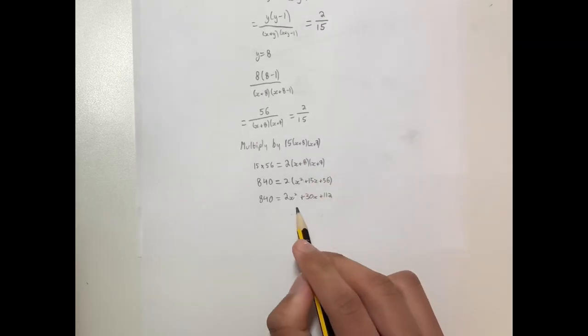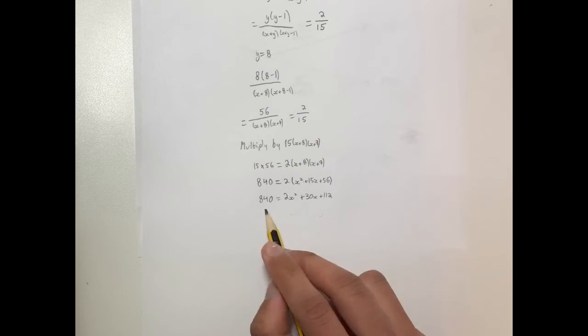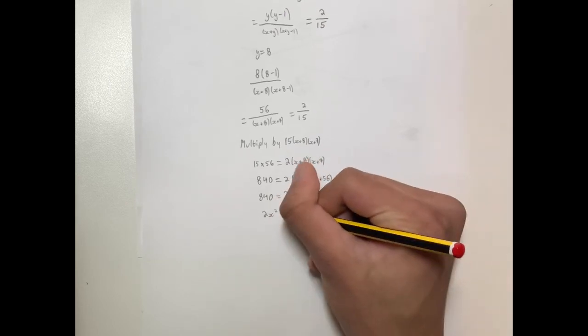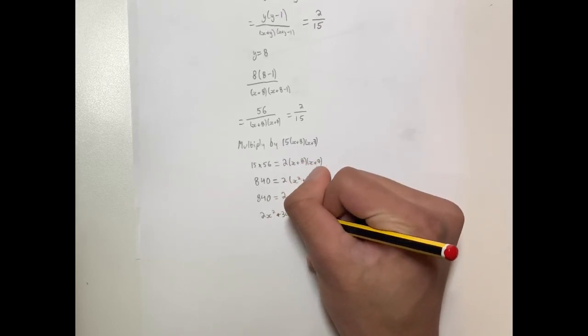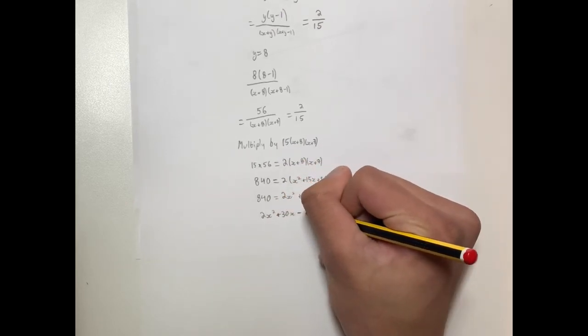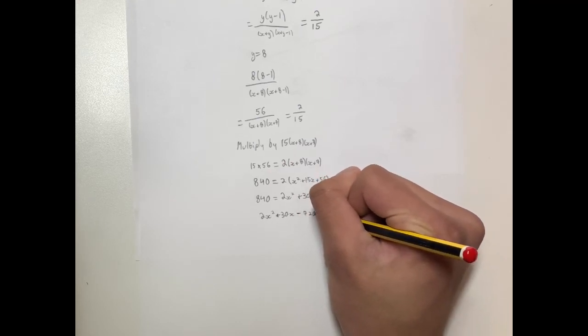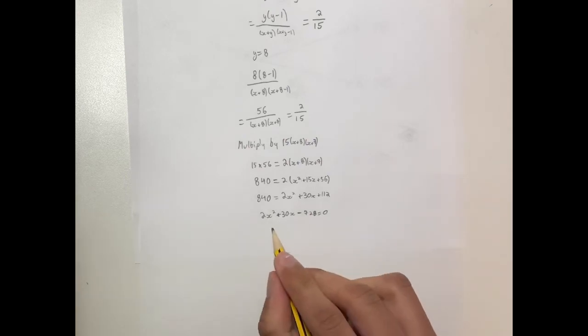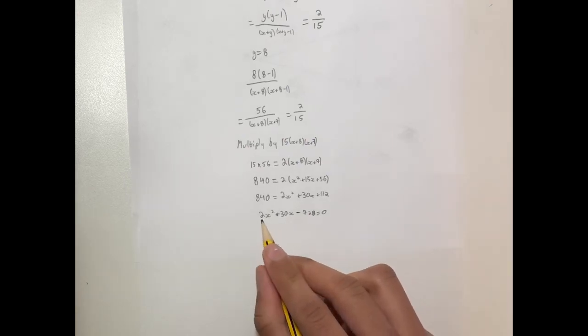To solve this quadratic equation easier, we want to set it equal to 0, and to do so we can subtract 840 from both sides. And we get 2x squared plus 30x minus 728 equals 0. To simplify this equation and make it easier to solve, we can divide it by 2.